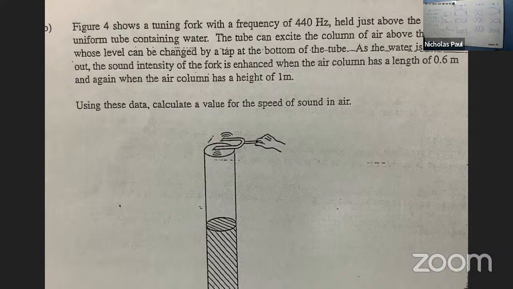What is that? When they observe it? We don't know if it's the first, but we are observing a harmonic. Right? We are observing a harmonic, we don't know which one. And again at 1 meter. So at 0.6 is one harmonic, and then at 1 meter is the next harmonic. You have to figure out now how to find speed. So start from what you know. Speed is what? f lambda. So you have to find lambda.